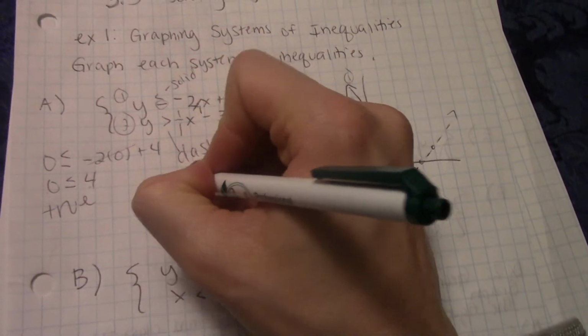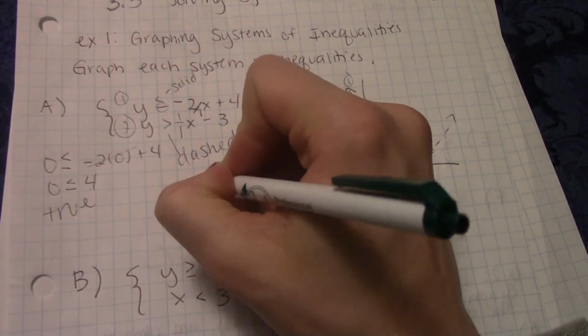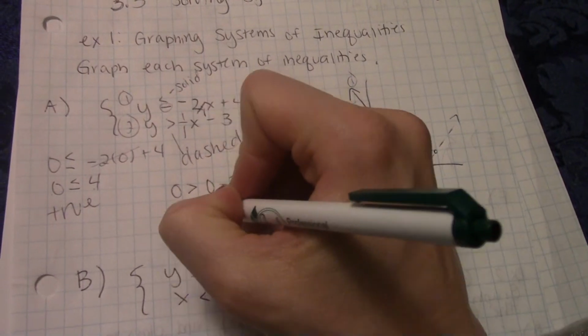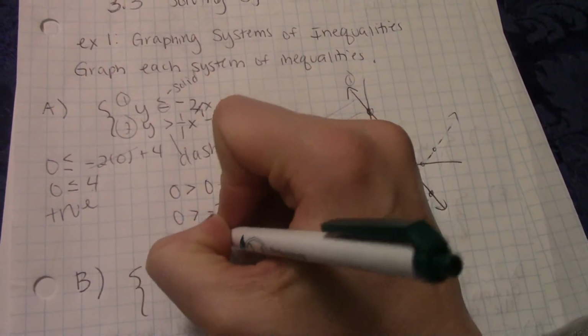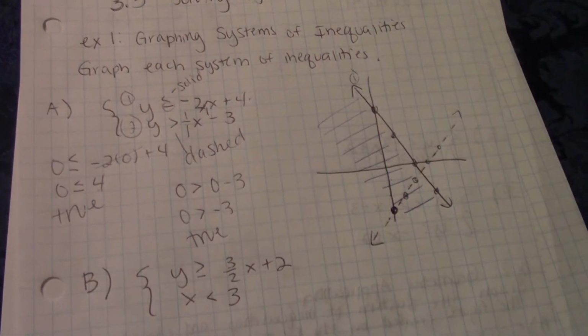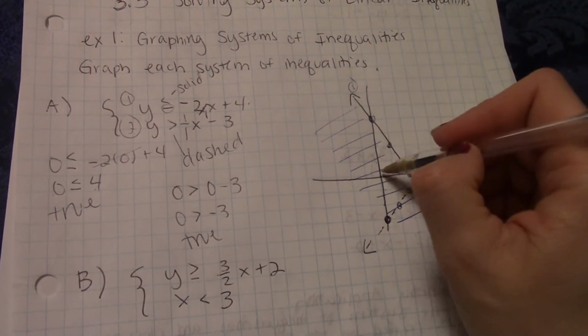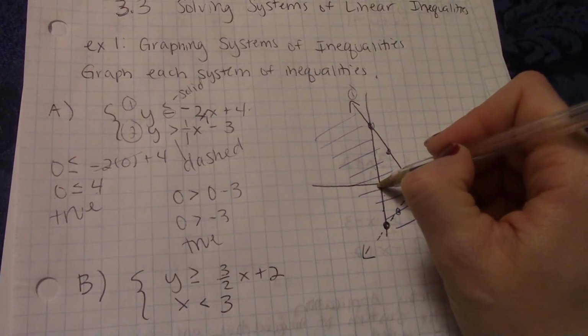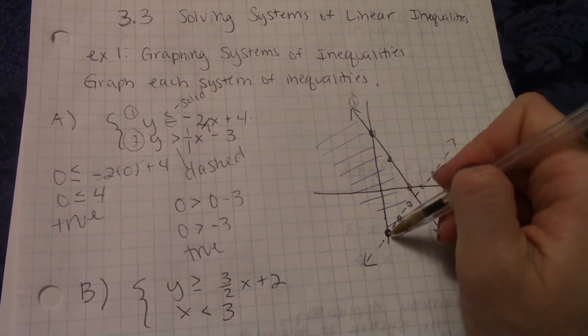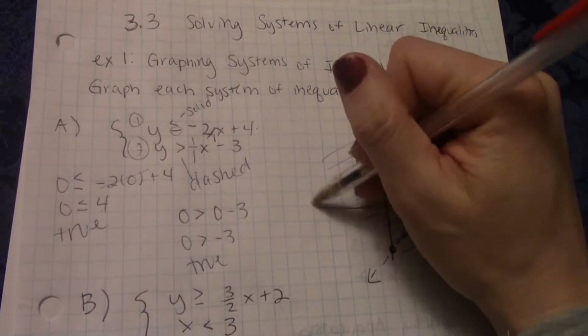So 0 is greater than 0 minus 3. 0 is greater than negative 3. That is also true. So I'm going to grab another color here. So 0, 0 is here. That is above this line. Since it is true, we shade where it is, so we're going to shade above.